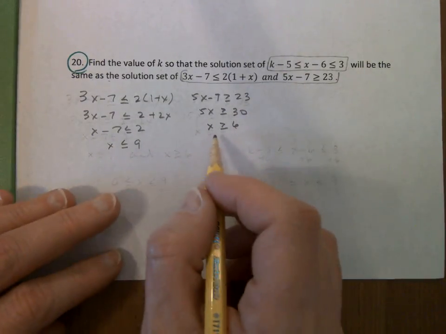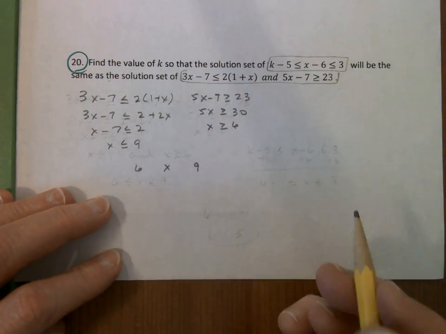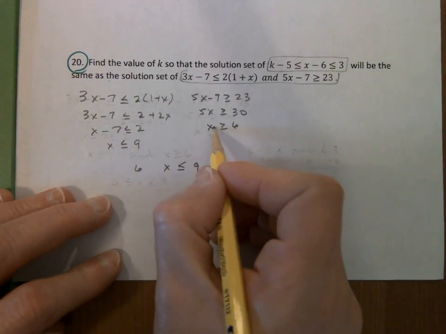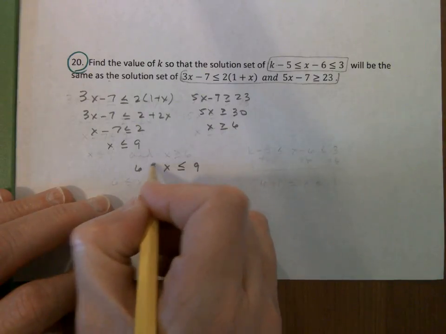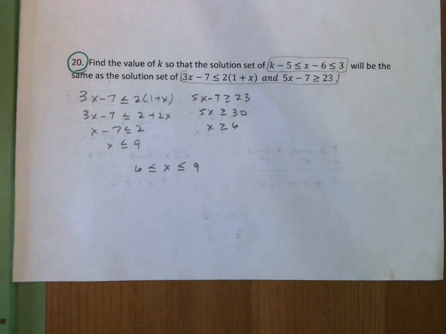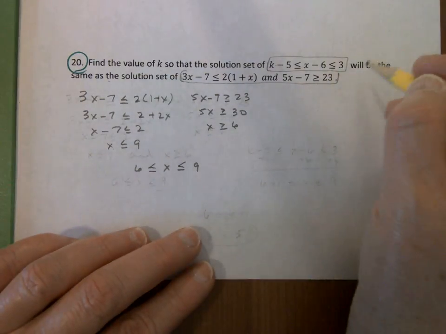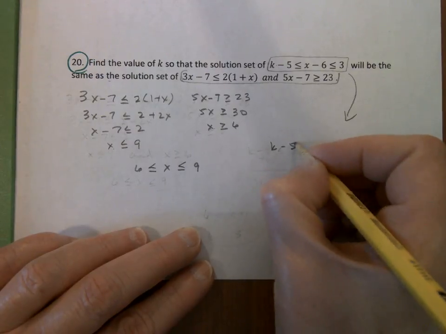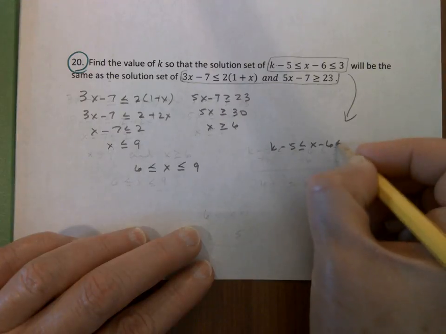And I'm going to rewrite this so it's in the right order, because I want the 6 here and the 9 there, because that is numerical order. So x is less than or equal to 9, and x is greater than or equal to 6. So the open end is towards the x. So when I rewrite it, I'm going to make sure the open end is towards the x. So x is between 6 and 9, and it includes 6 and 9. Now I'm going to take this with the k, and I'm going to simplify it so that I have x in the center by itself.